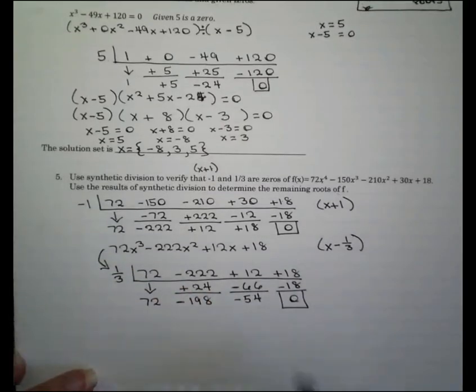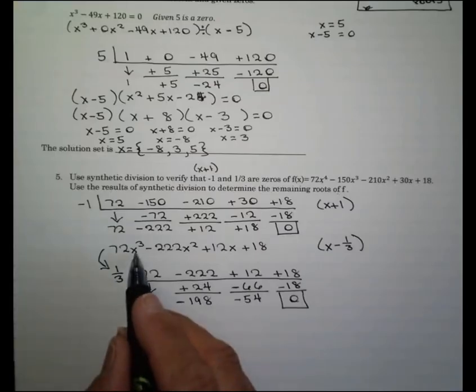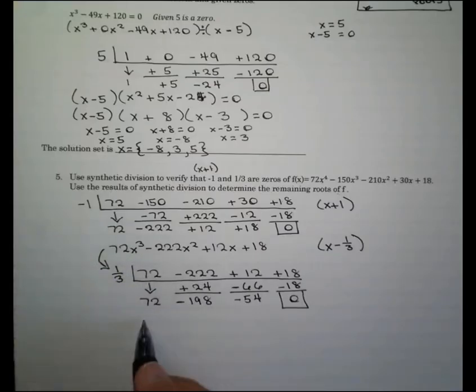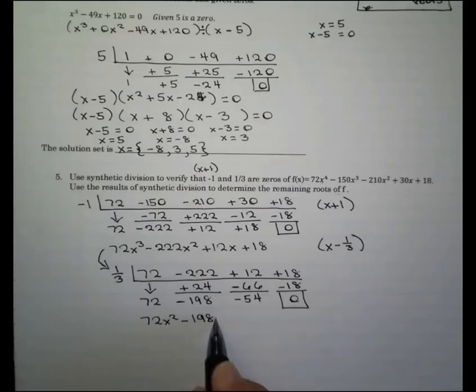Now let's see what I've got here. I've got 72x to the power... well, I started with x cubed here, didn't I, when I created this one? So this is now 72x squared minus 198x minus 54. And now it looks like this could be a polynomial that I could actually factor, because I've factored trinomials to the second degree before.